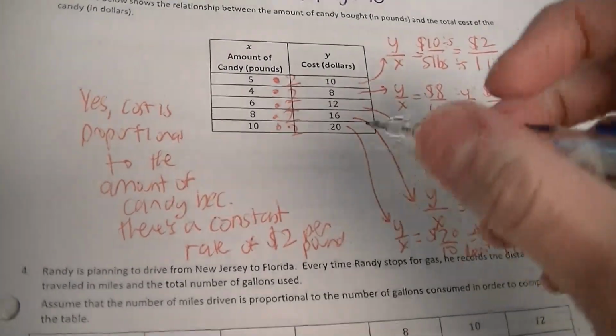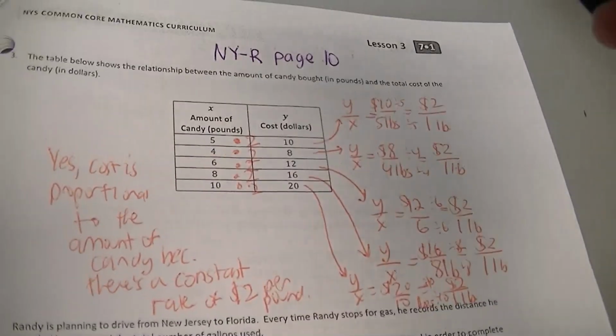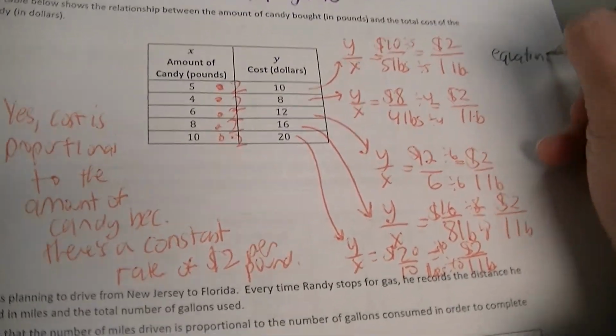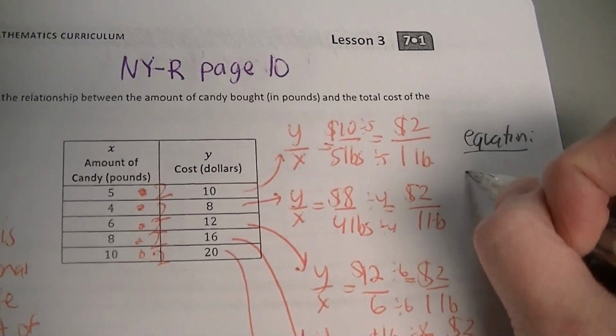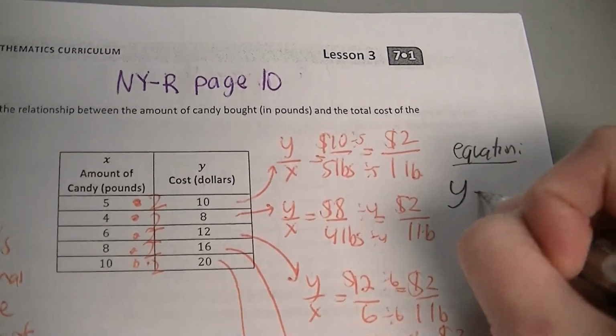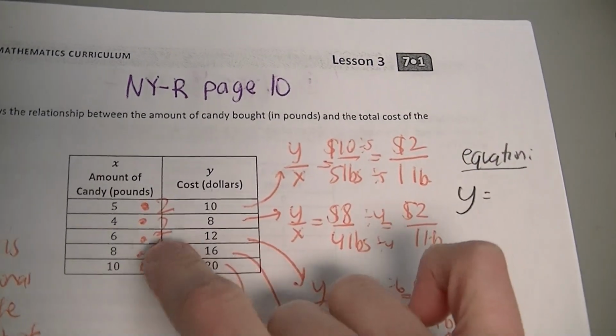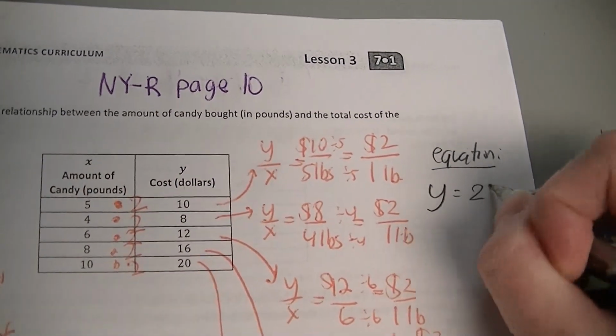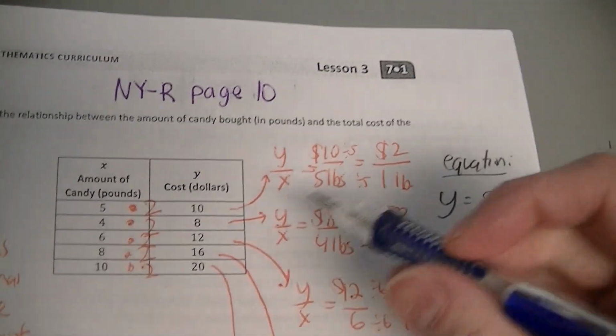I do want to take a second and show you what the equation would be that represents this situation. So off to the side, I'm just going to write equation. Do you know what it is? It's y, so that y value is equal to, how do they get the y value? They just took 2 times all the x values to get the corresponding y value. Look, it works for everything in the table.